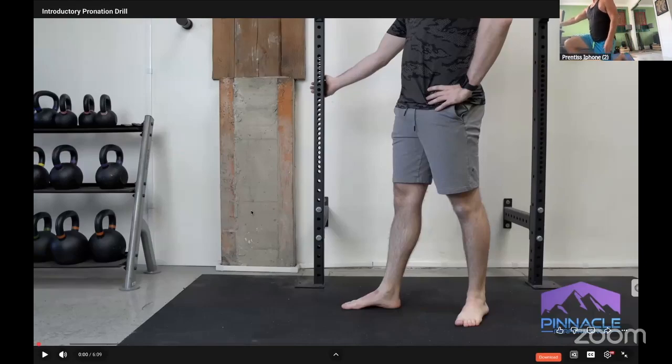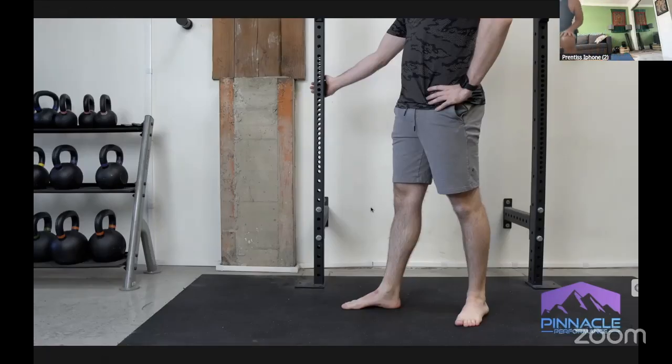So I will show you this exercise. I will just show you the motion of it, and I want you to stand up. This exercise is actually super easy. I'll just show you the motion of it, and then I'll walk you through how to do this one more time. Okay.